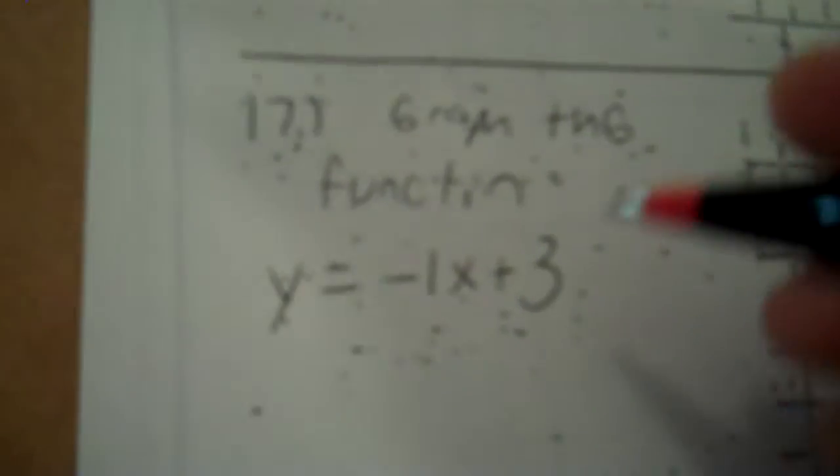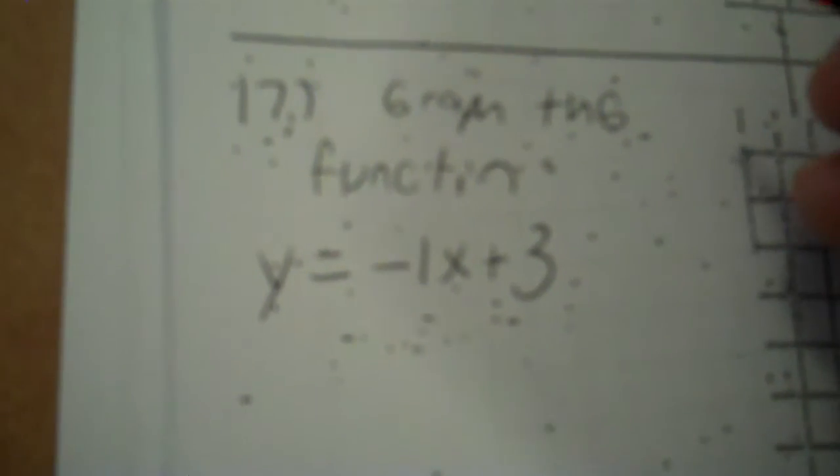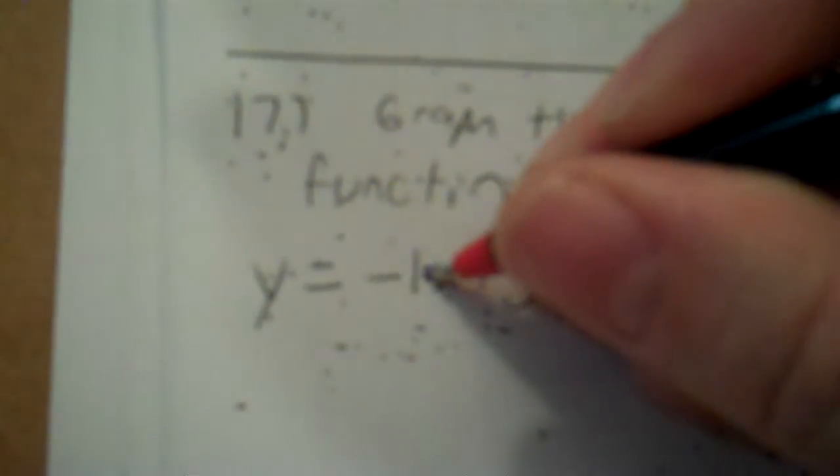Okay, graph the function y equals -1x plus 3. Now remember, you're going to want to put the multiplication dot, and you're going to make a table for your function. It's called an input-output table. And under x, you're just going to go +2, +1, 0, -1, -2. Just pick those every time until I tell you differently.